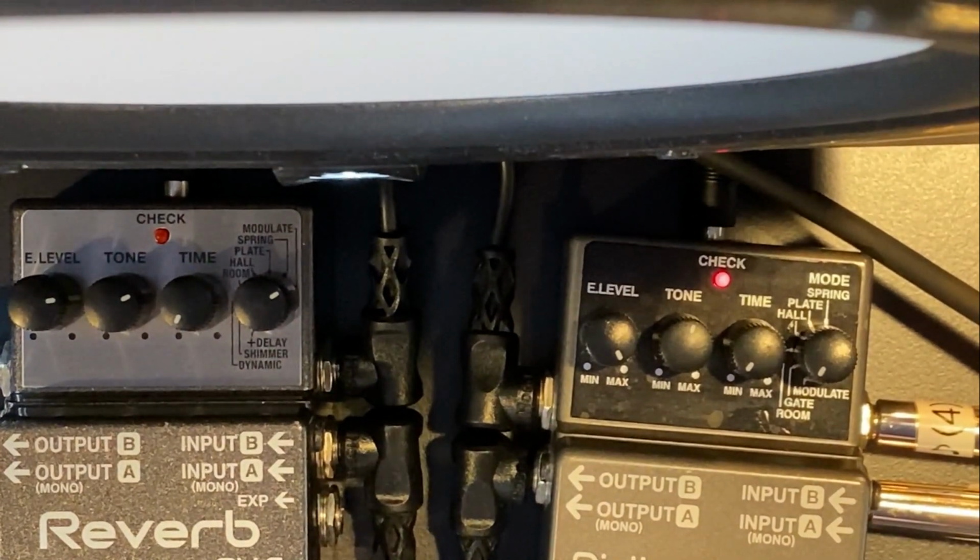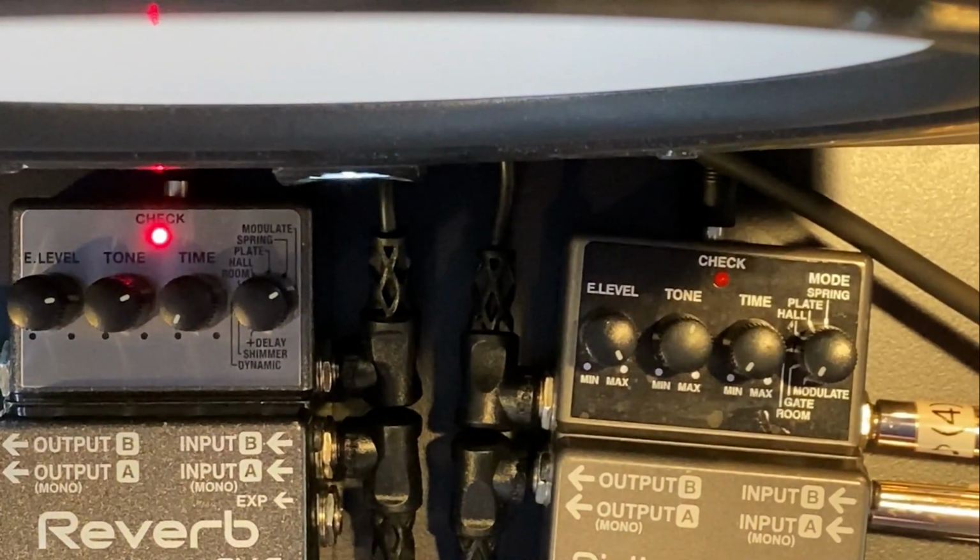Here's the RV-5. Hear much shorter reflection time there. RV-6 again. And back and forth.